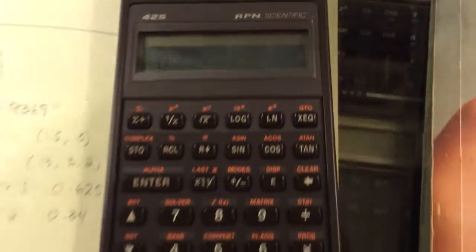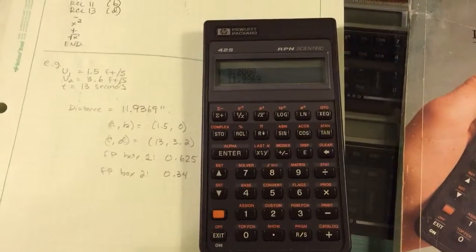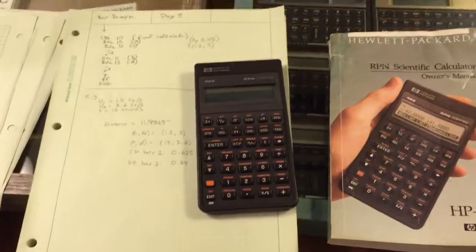All right. Kind of fun. Thought that was kind of an interesting little program. Once again, the math is smarter than both of us.